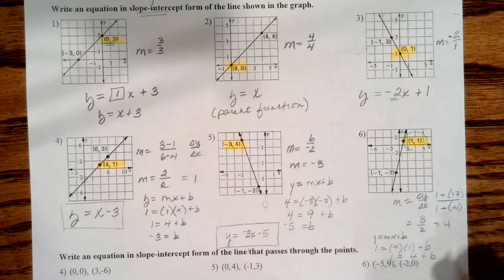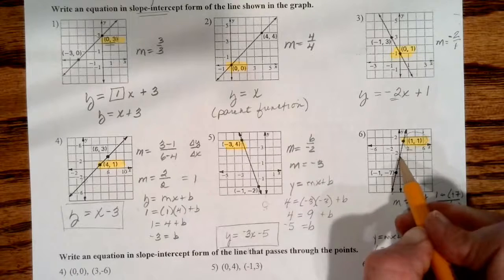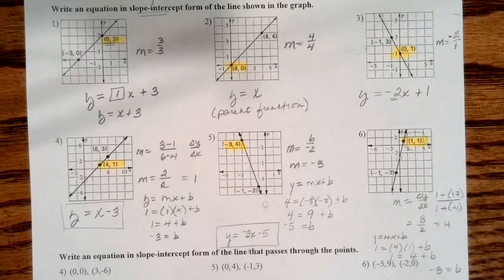Subtract 4 from each side. Negative 3 is equal to b. That makes sense. It crosses right there. So my equation for this one is y equals my slope and my intercept.